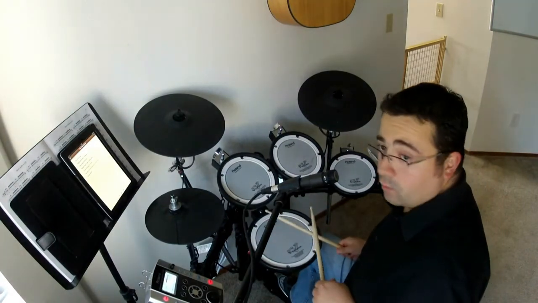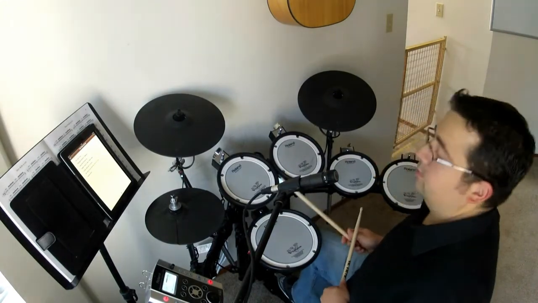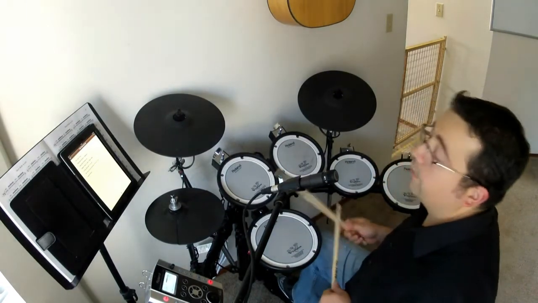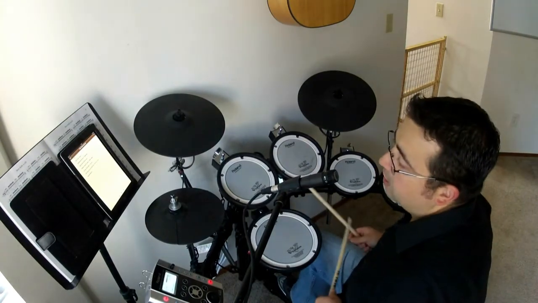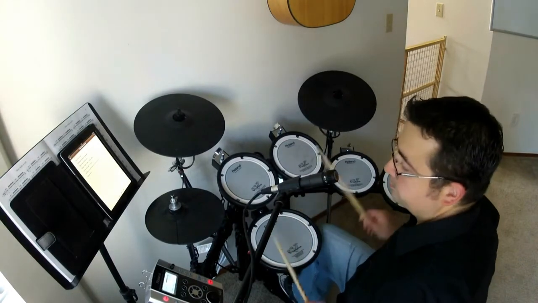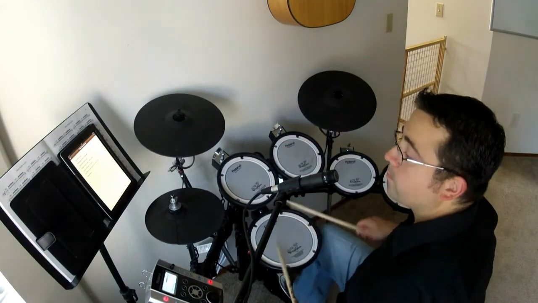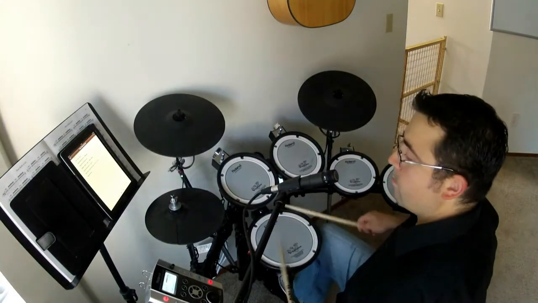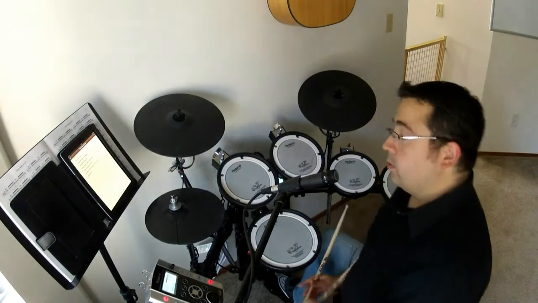So that allows you to go very fast. So instead of having a 1, 2, 3, 4 at a very slow tempo, about 60 beats per minute, you can speed it up to about 100. Even faster. Alright, so enough talk.